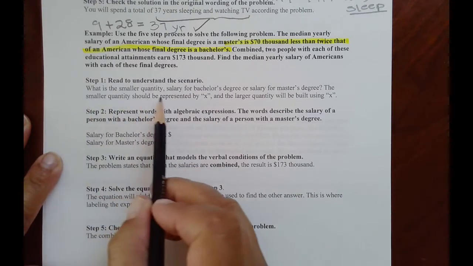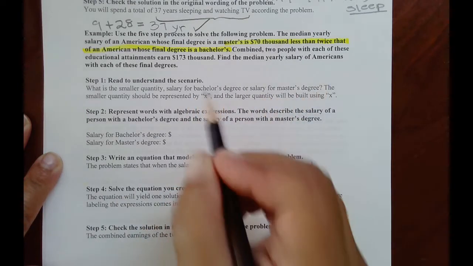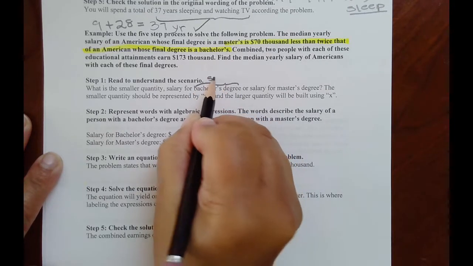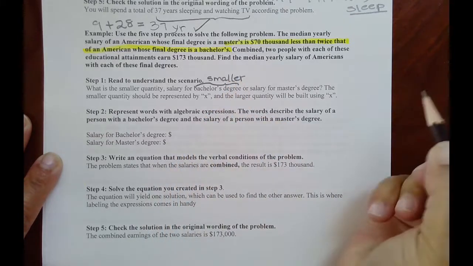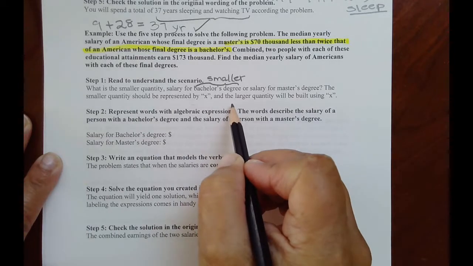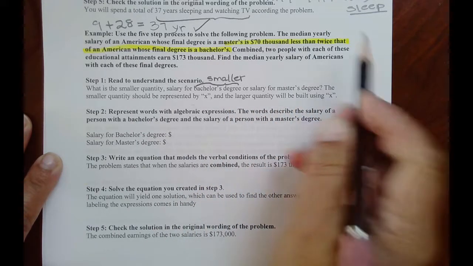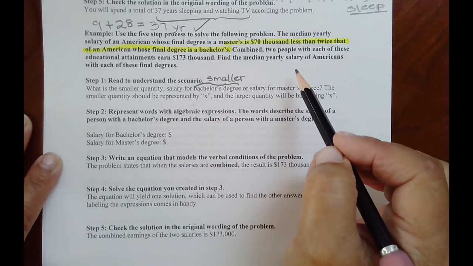So what is the smaller quantity, the salary for the bachelor's or the salary for the master's degree? So the bachelor's degree is the smaller one. The smaller quantity should be represented as X, and the larger quantity will be built using X, in conjunction with the words that are described here.